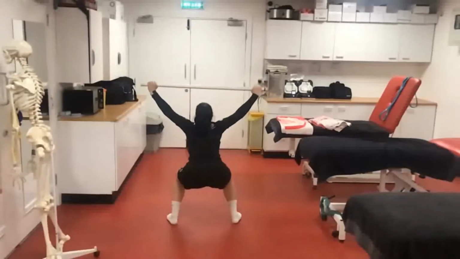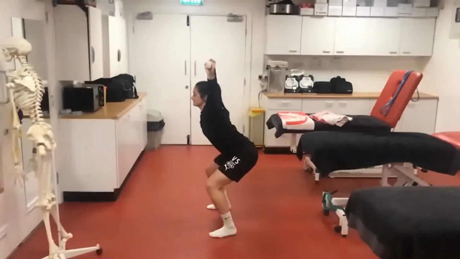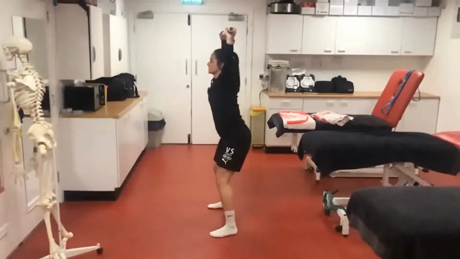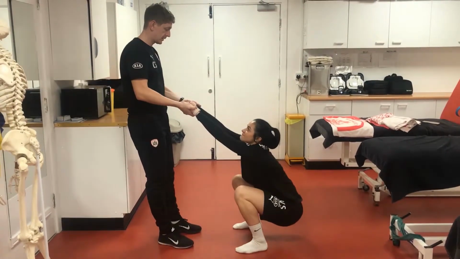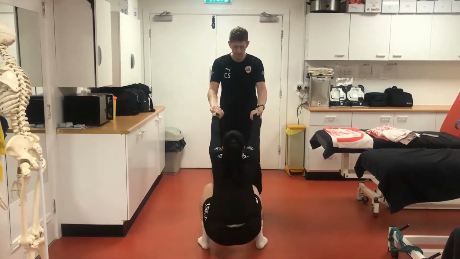Her overhead squat demonstrates good shoulder and spinal mobility, however there is still an excessive forward lean. She is able to get good depth with an assisted squat. However, even with assistance there is still a sway to the right side.